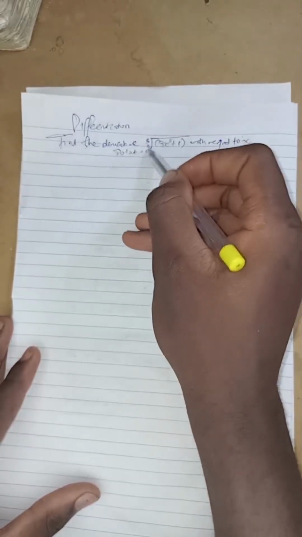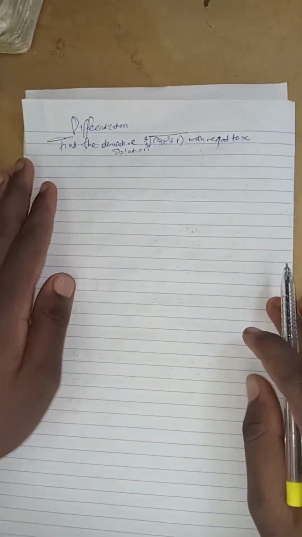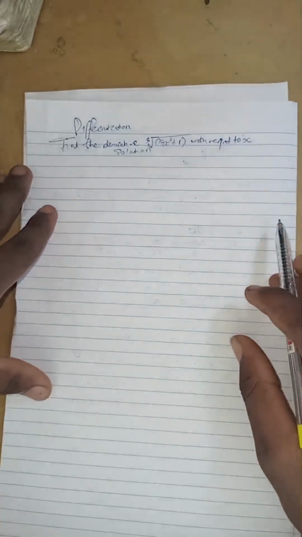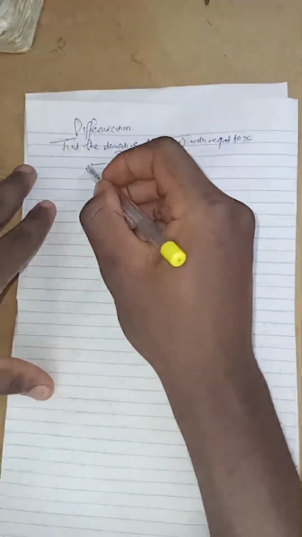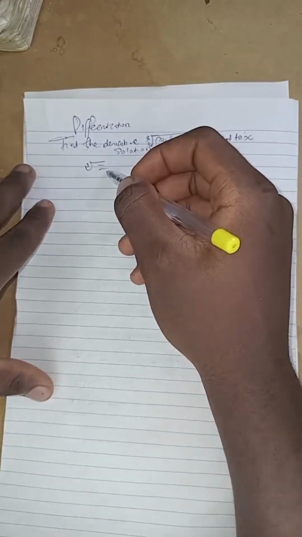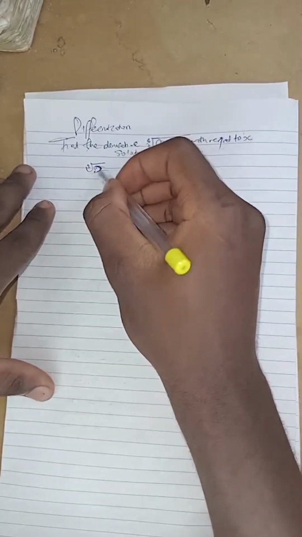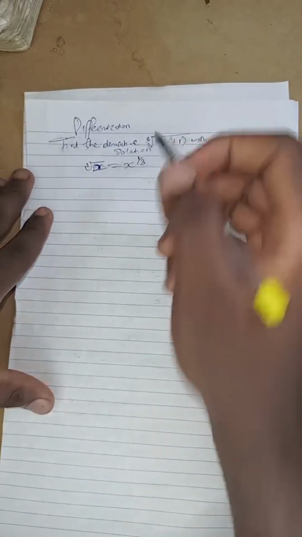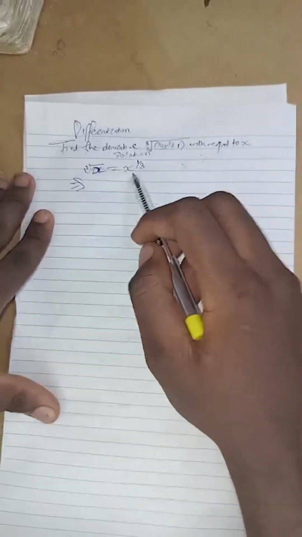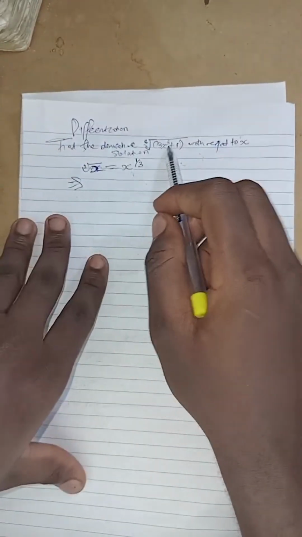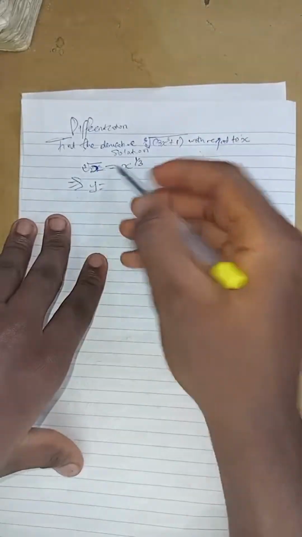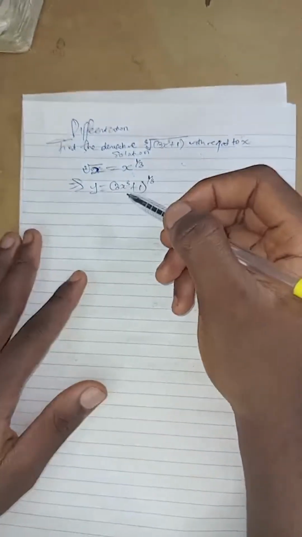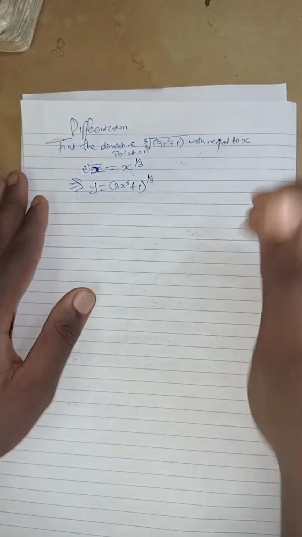So now, solution, right? What you do, you have that y is equal to this value. Also, you can remember in your indices that the cube root of a refers to 1 over 3 of the power. For example, the cube root of x is equal to x to the power 1 over 3. Applying this same analogy to this question, y is equal to (3x cubed plus 1) to the power of 1 over 3.